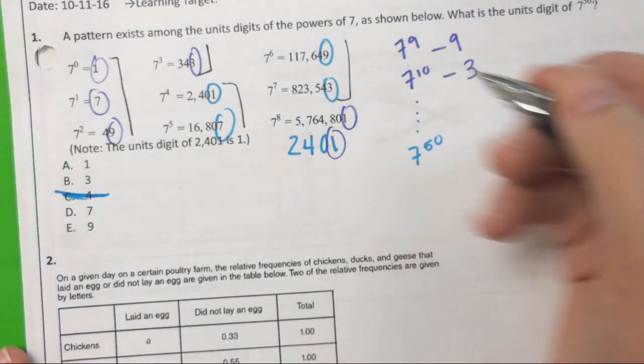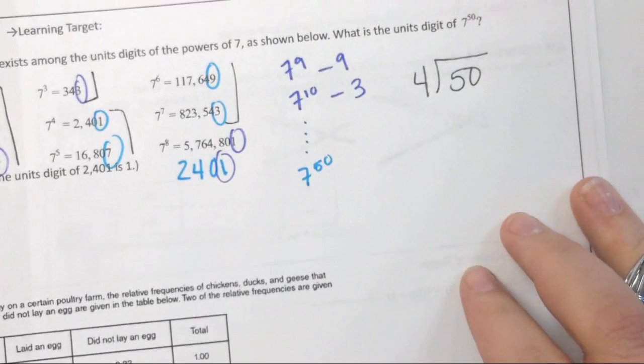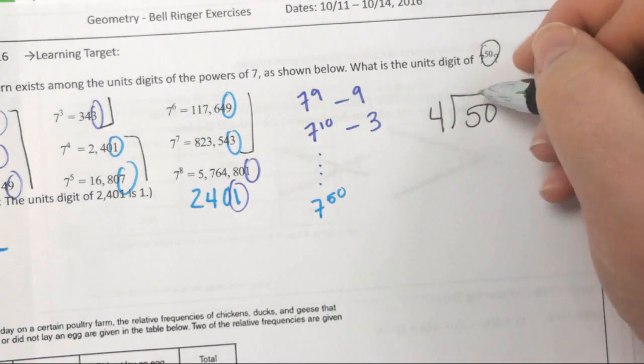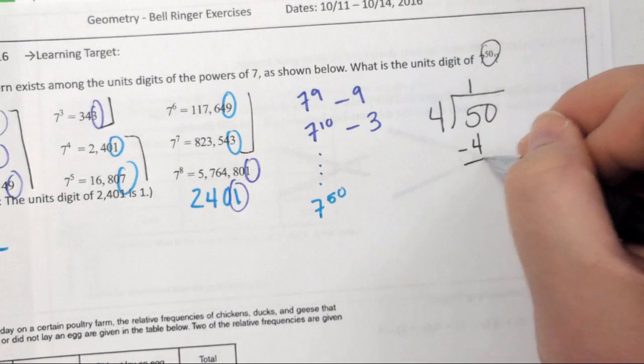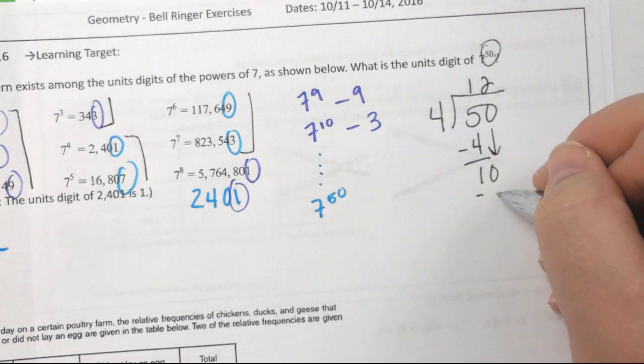So let's see how many times 4 goes into 50. And the reason I'm doing 50 is because they asked for 7 to the 50th. So 4 goes into 5 one time. I have 1 left over. 4 goes into 10 2 times. And I have 2 left over.